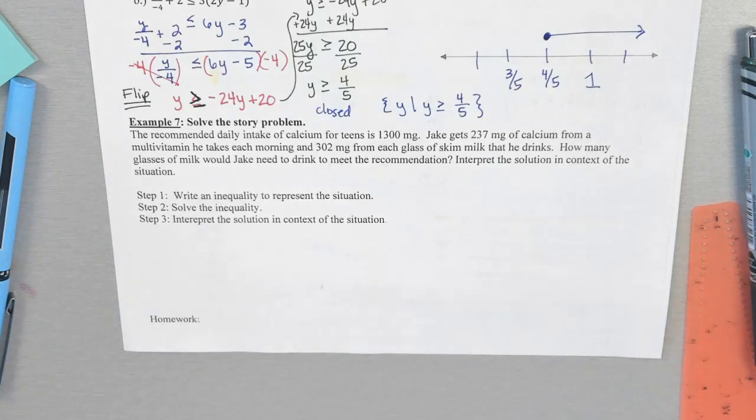All right, I'm going to give you a moment to read over that story problem because there's a lot going on there. And then if you want to try to write out your inequality, you are welcome to do that. I'm just going to be quiet for a minute so you guys can read it.